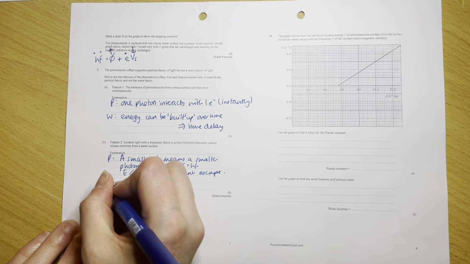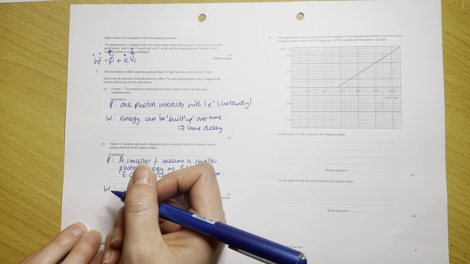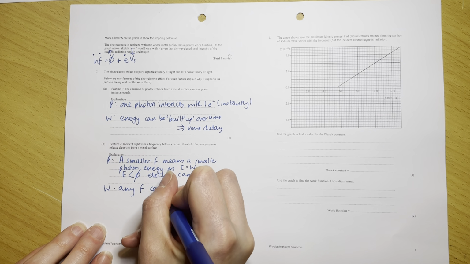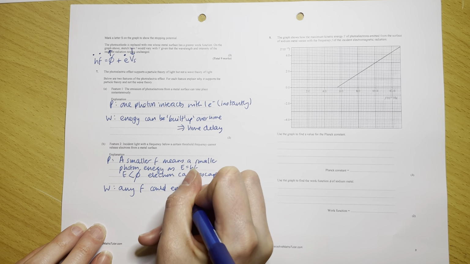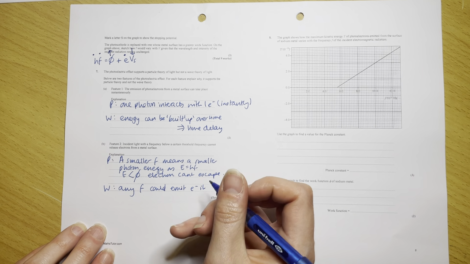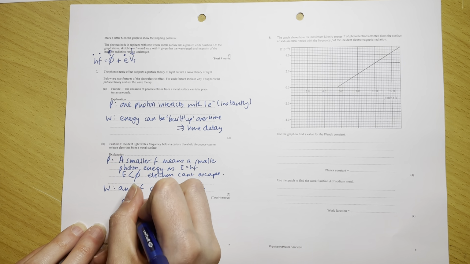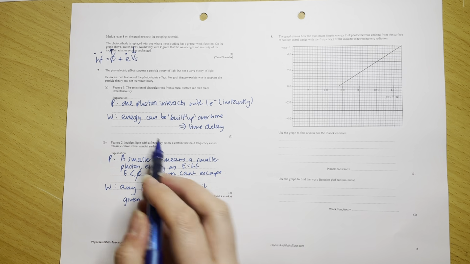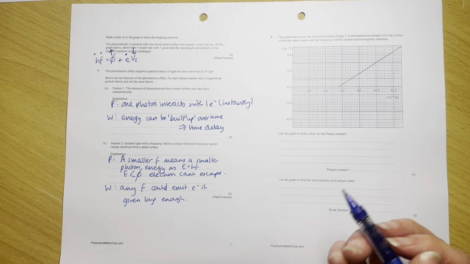Okay, but in wave theory, we would find that any frequency could emit electrons if given long enough, because we have this building up idea. It's going to take longer.